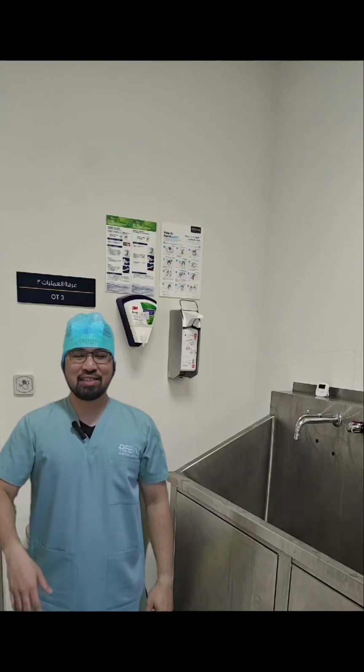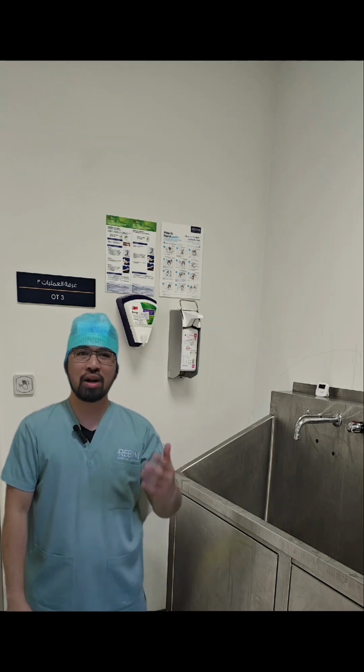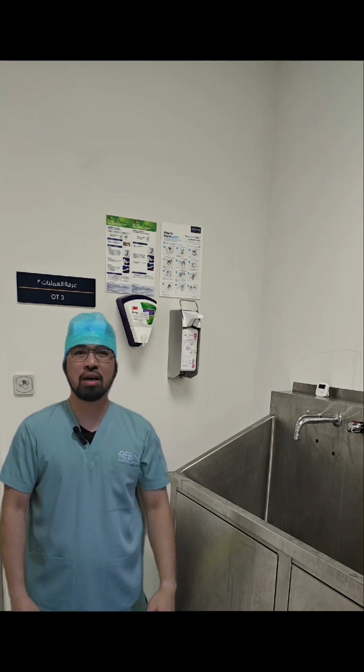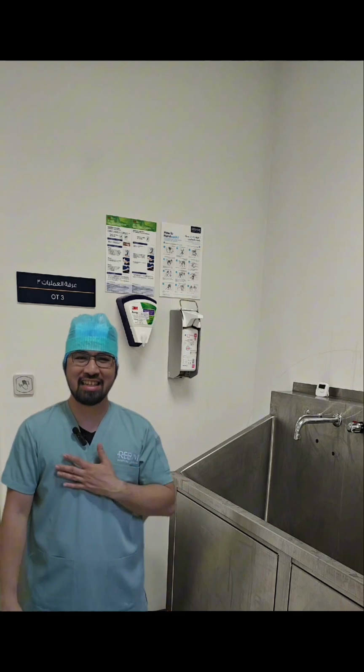So in summary, surgical hand scrub is a more rigorous and antiseptic-focused procedure designed for sterility in a surgical environment, whereas regular hand washing is a simple but powerful tool in combating the spread of infection in our daily lives.